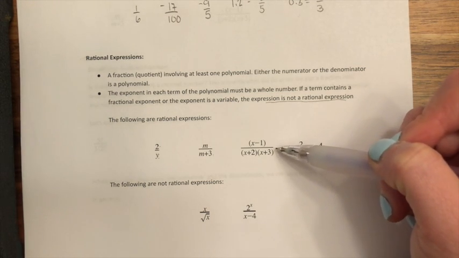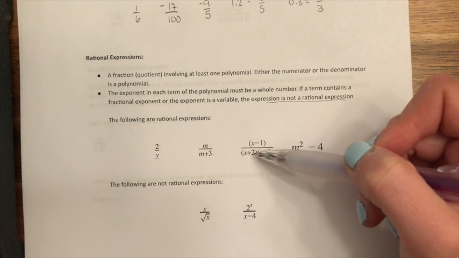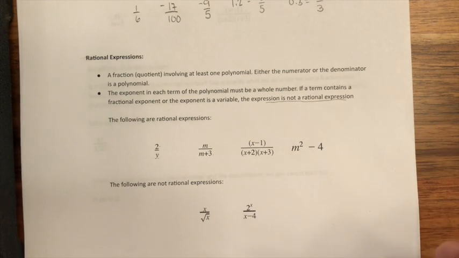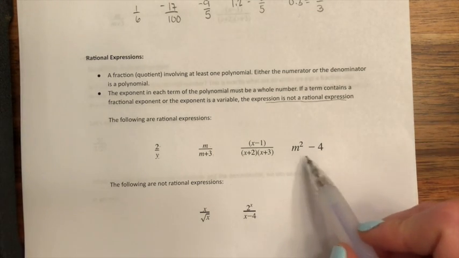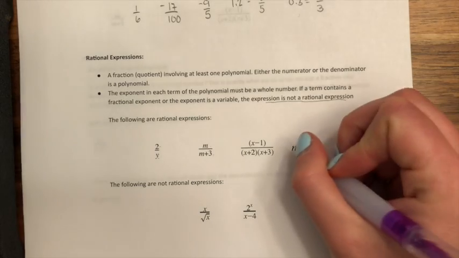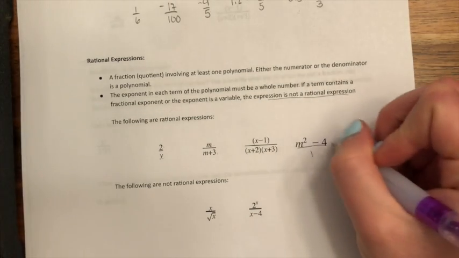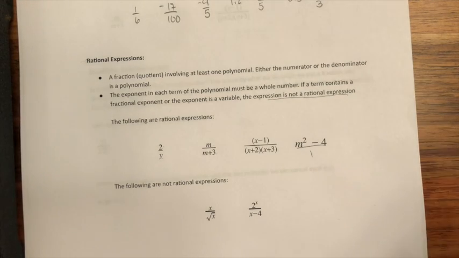Polynomials can also be in factored form, so x minus 1 divided by x plus 2 times x plus 3, that is a rational expression. And then m squared minus 4, we could put this over 1, and that is still a rational expression, because we have a polynomial on the top and a polynomial on the bottom.